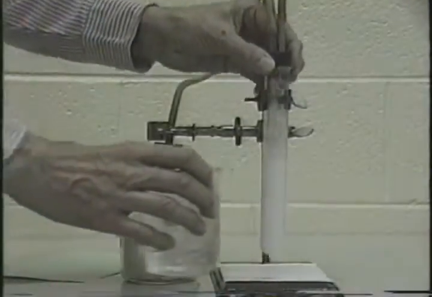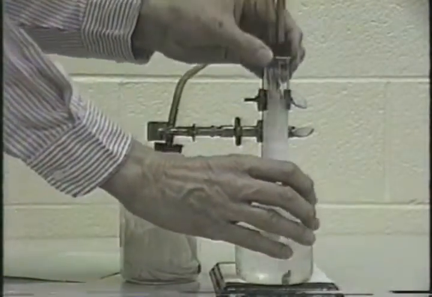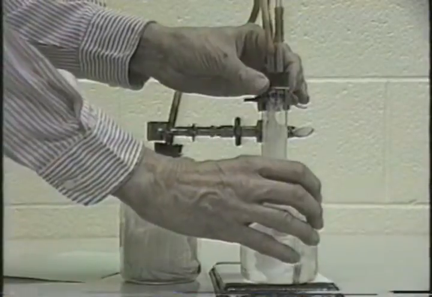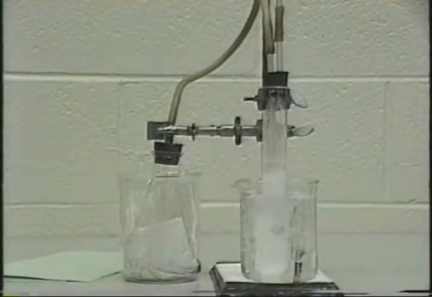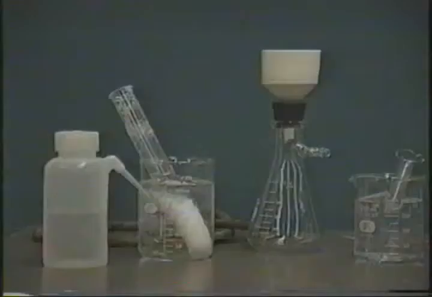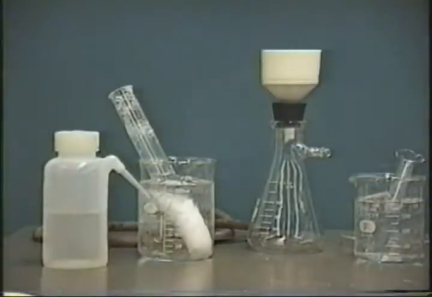After another 10 minutes of reaction, you can start cooling the reaction down in ice and water. After about 15 minutes of reaction in the ice bath, you should be ready to work up your product. Now we're ready to isolate the sodium bicarbonate.